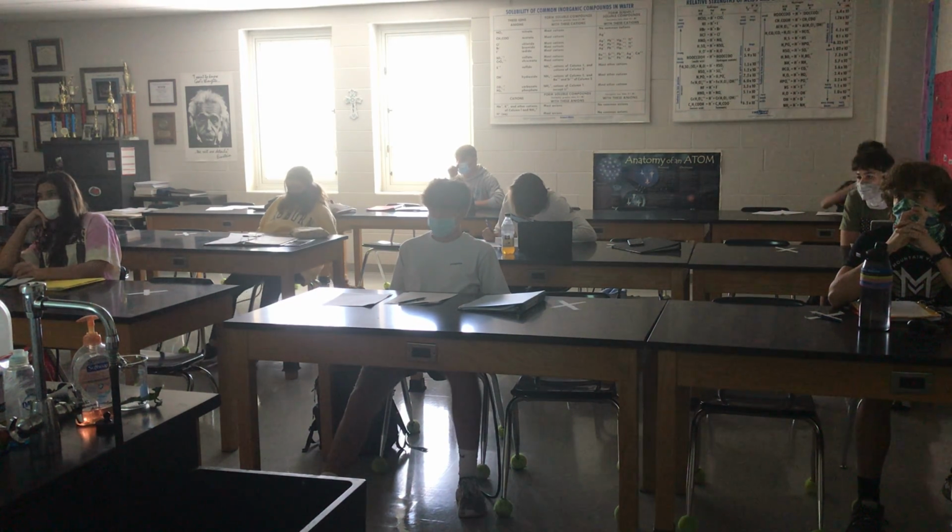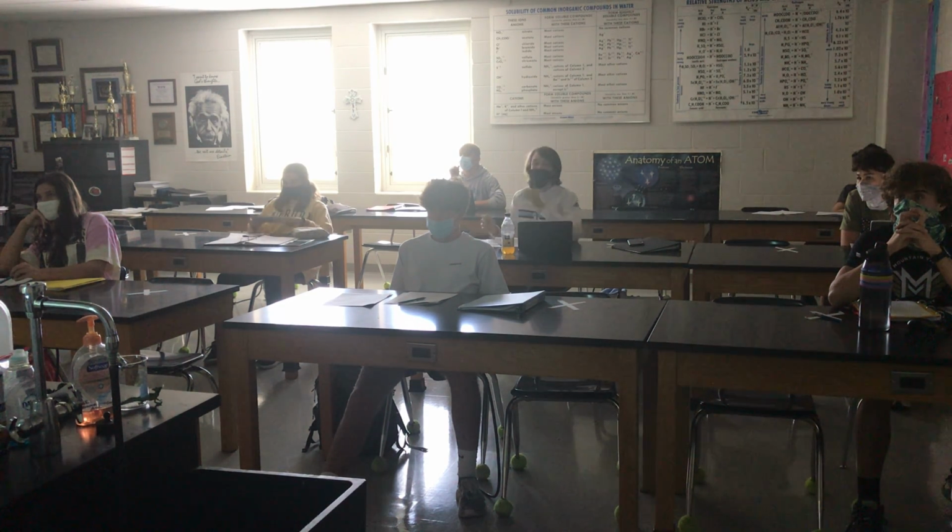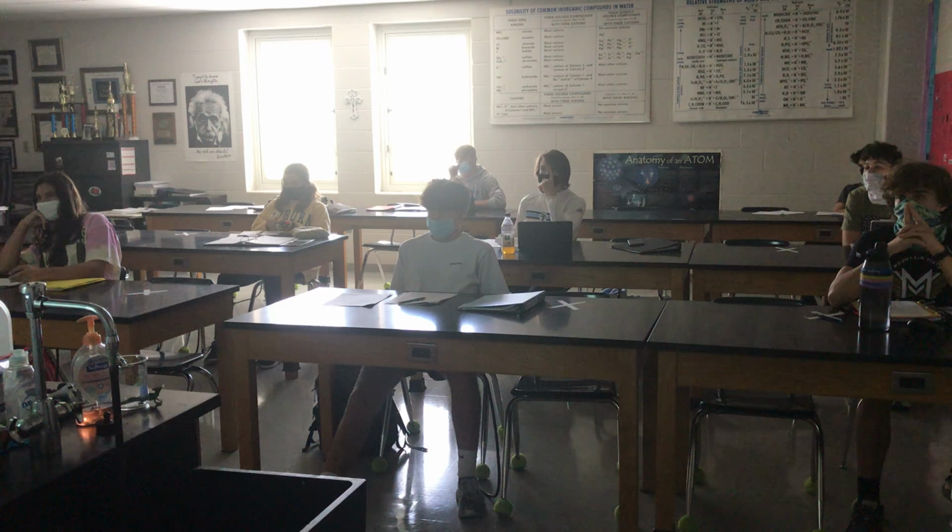See what's being attracted there? And then the other pole, we see what's being pushed down. What does that tell me about that beam? It has a charge.